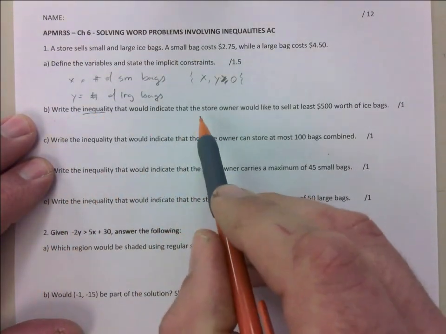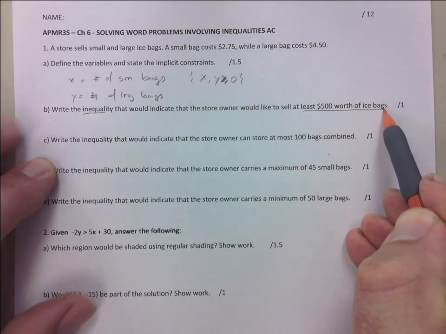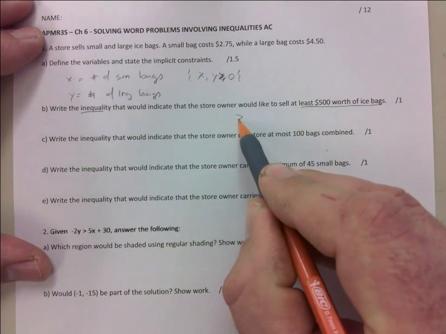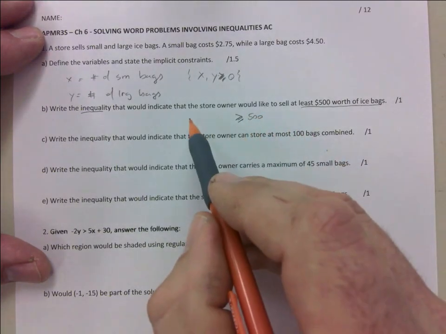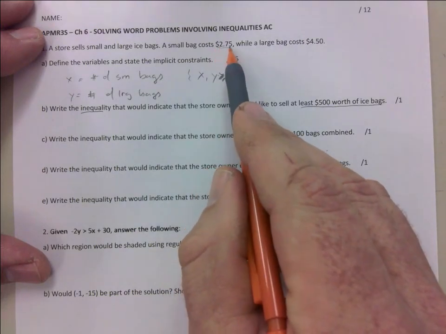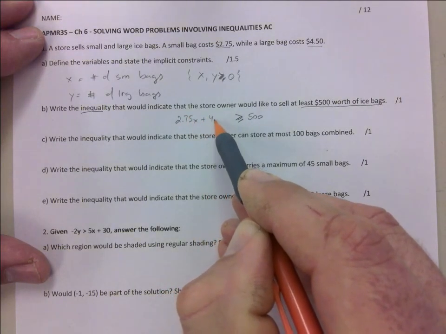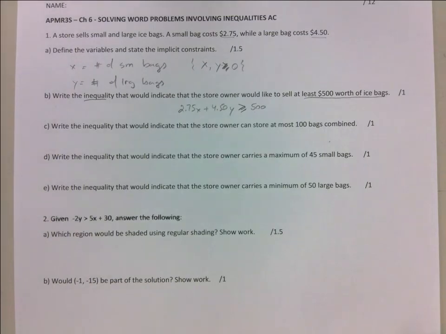Write the inequality that would indicate that the store owner would like to sell at least $500 worth of ice bags, right? I did not put it on my study sheet here, but I did give you a bunch of key words that tell you which way the inequality is pointing. If you want at least $500, at least means pointing it this way. The 500 goes here. And we're talking dollars, right? So in this case, we use the dollar amounts. So it's 275x plus 450y. Okay, so that is the inequality there.